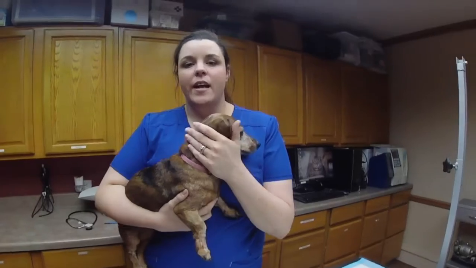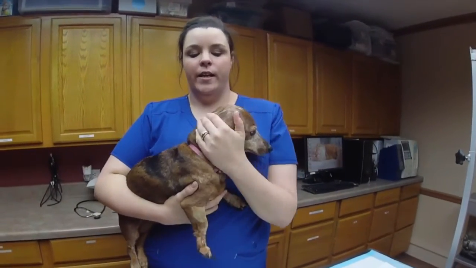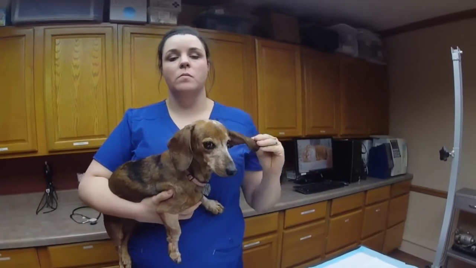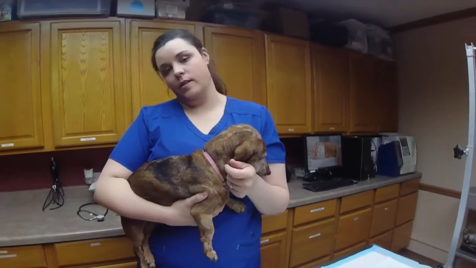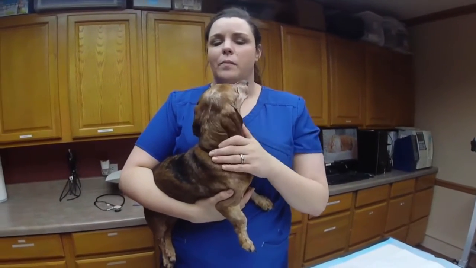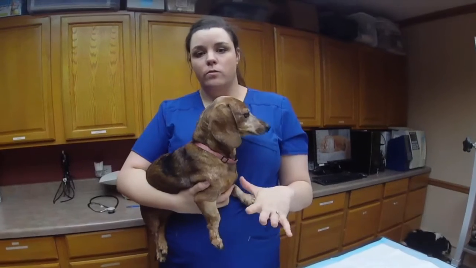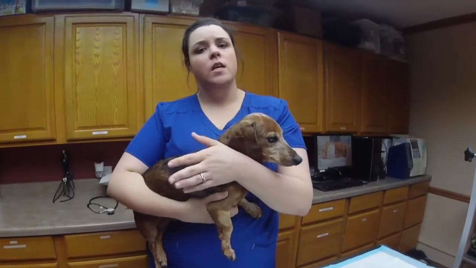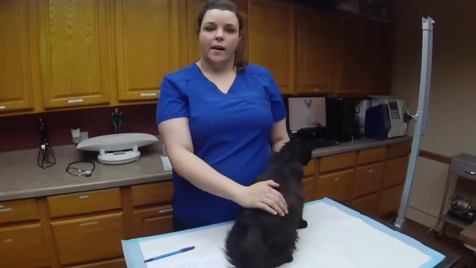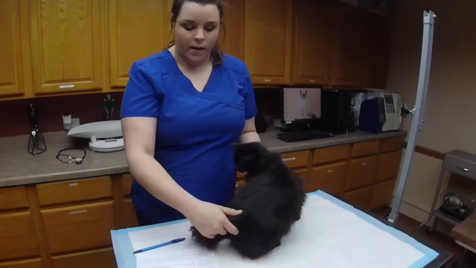Okay, to assign Heidi an ASA grade, it is rated from 1 to 5. 1 is completely normal, 5 is on the verge of death. She's completely healthy. She doesn't have a fever. Though she has a slight heart murmur, it's not huge. She's not overweight, so I'm going to say she is a class 1 ASA grade. This is how to do a complete physical on a feline.